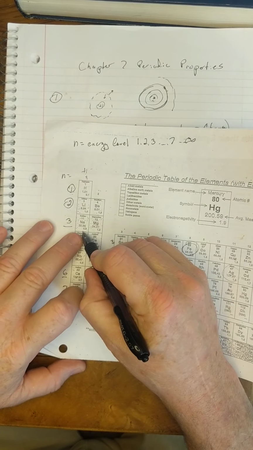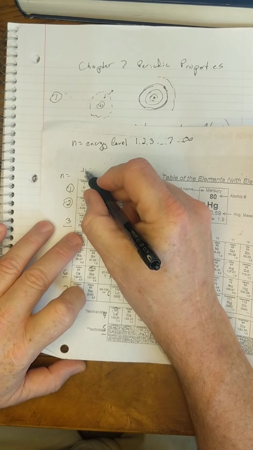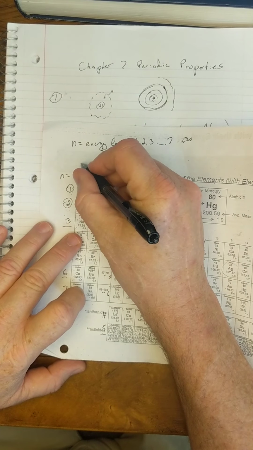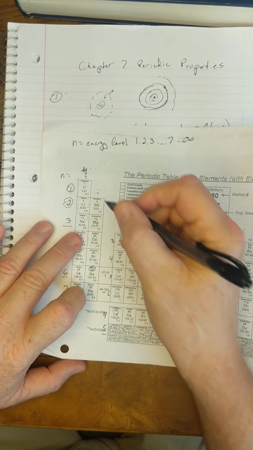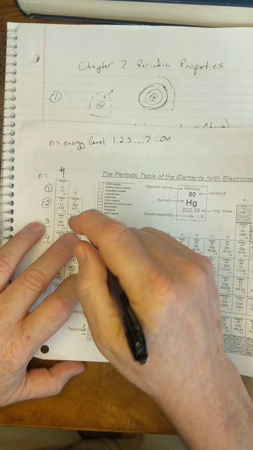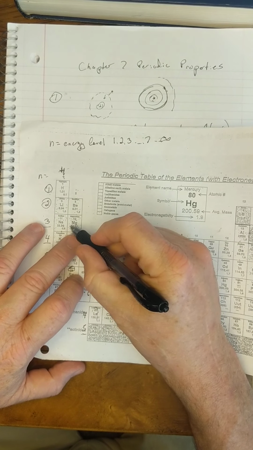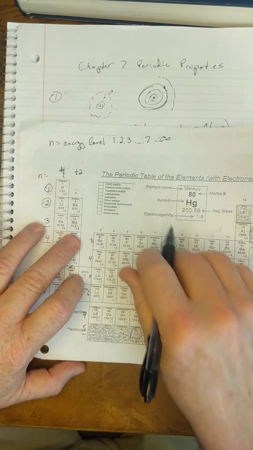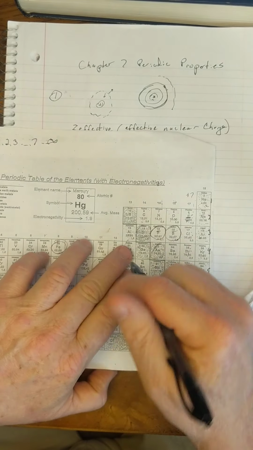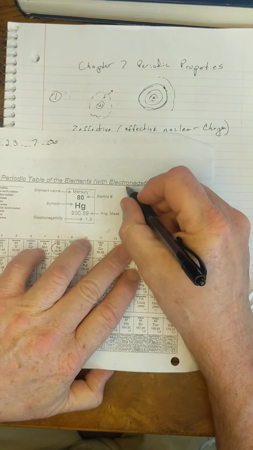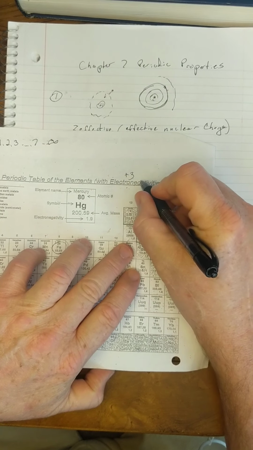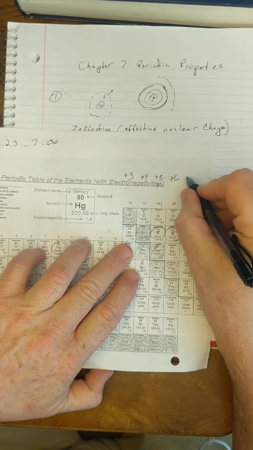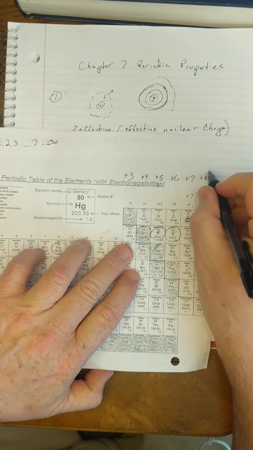Sodium has one electron, which is held in place by the one extra proton, so the Z effective would be +1. Magnesium has two electrons held in place by that second proton, so its Z effective is +2. And right across the board you go +3, +4, +5, +6, +7, and +8.